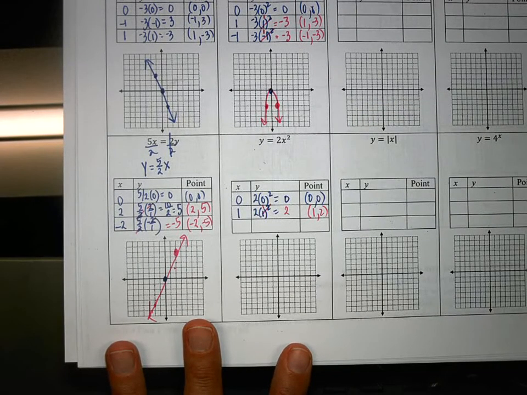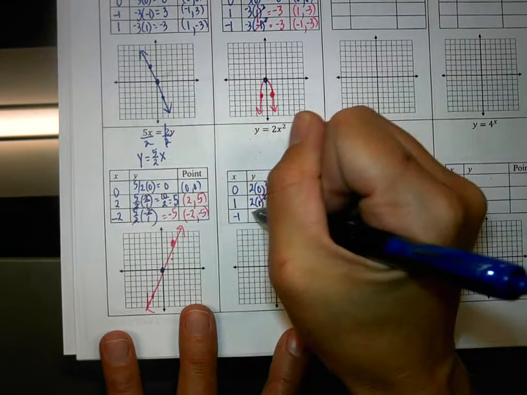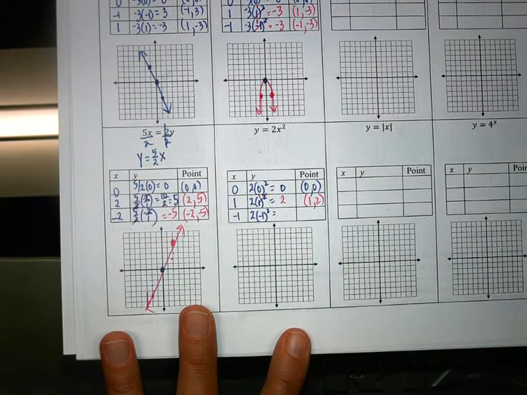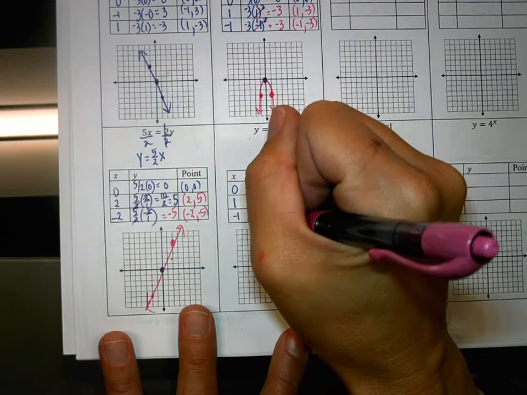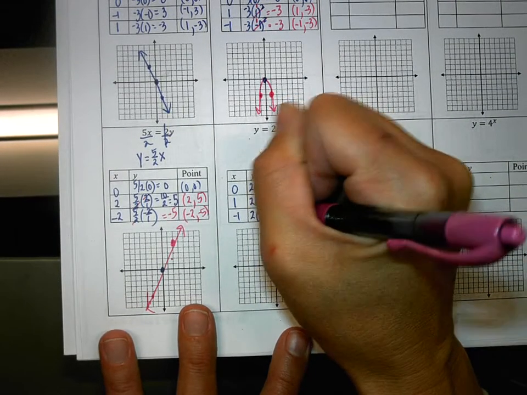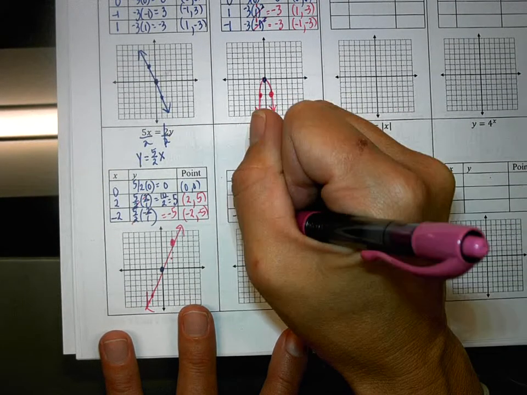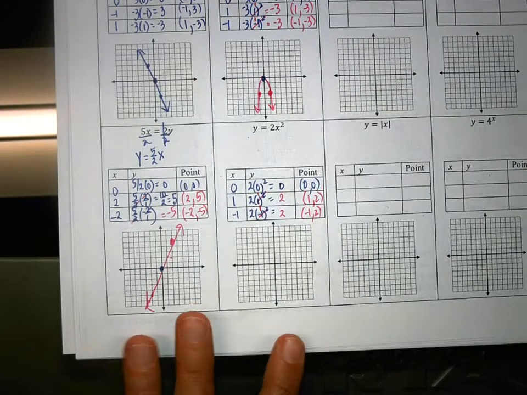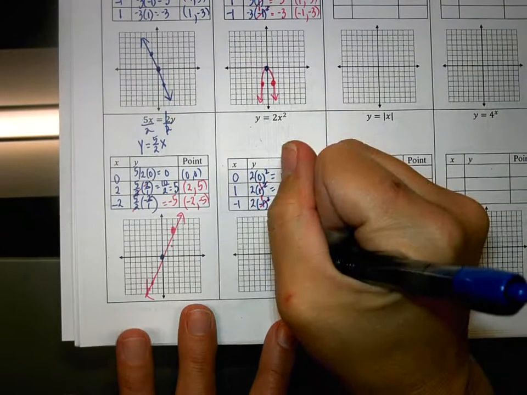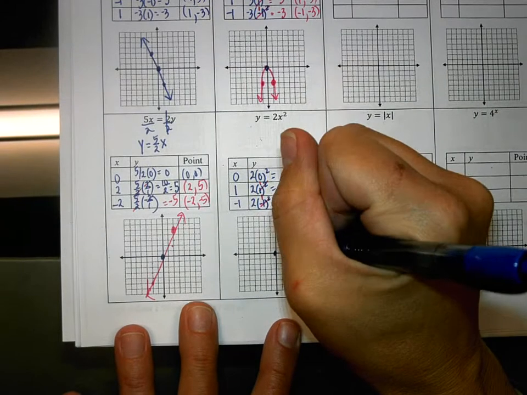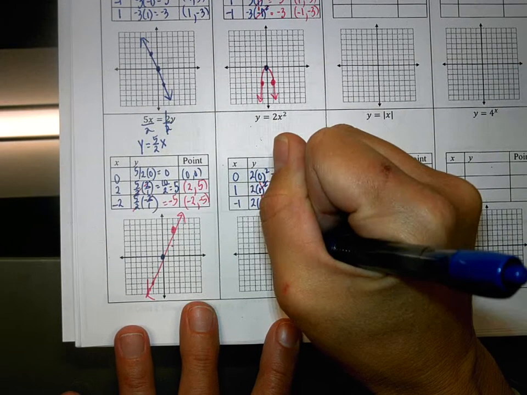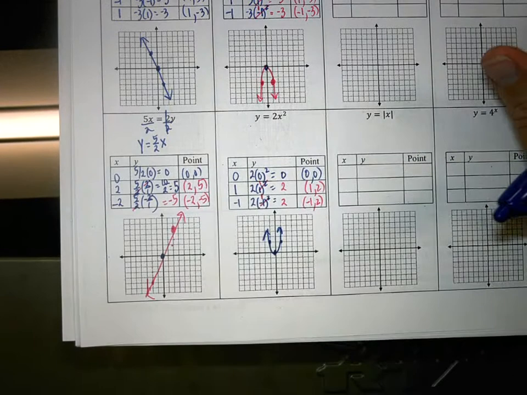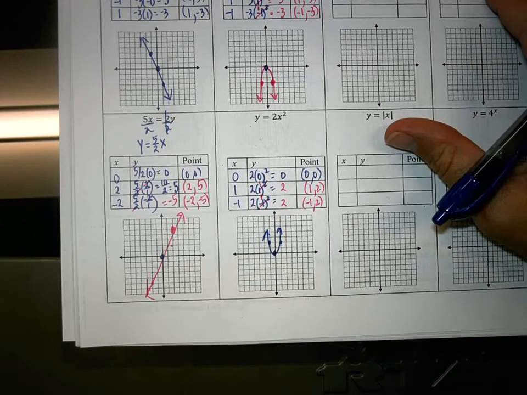And then -1. 2 times -1 squared. Very good. Also becomes 2. -1 squared is +1, and 2 times 1 is 2. So I'm going to go ahead and plot those points. So we have 0, 0, 1, 2, and then -1, 2. All right. Any questions on the quadratics so far?